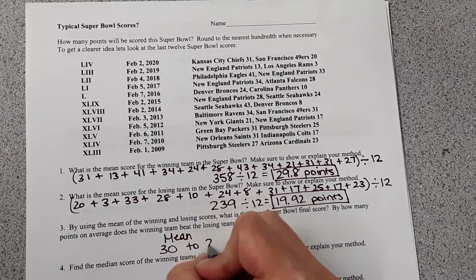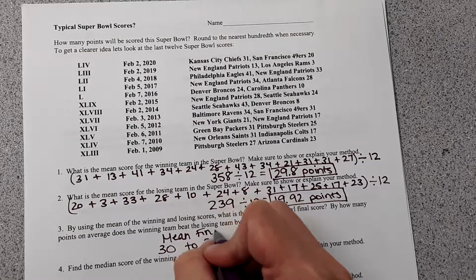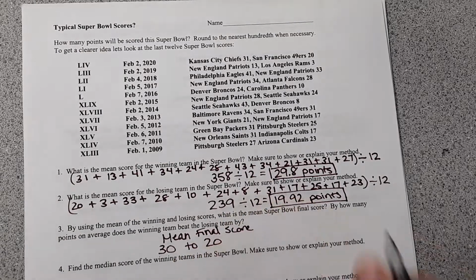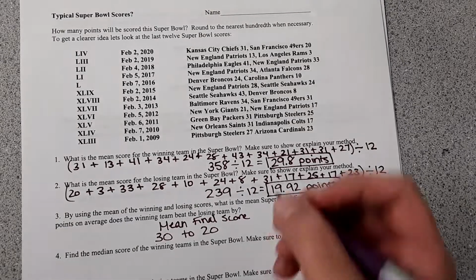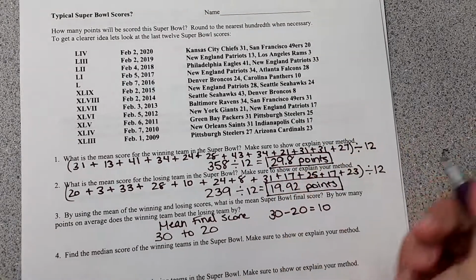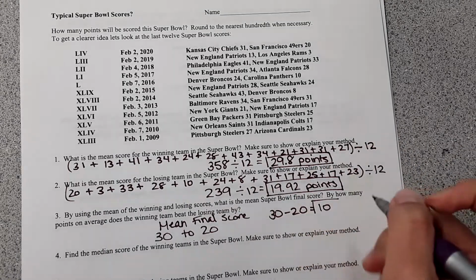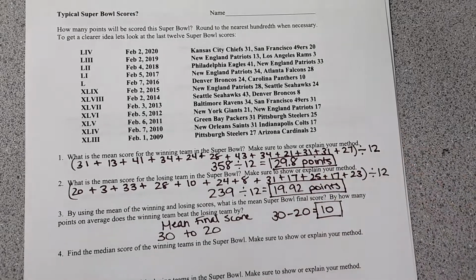So 30 to 20 would be the mean final score. By how many points on average does the winning team beat the losing team by? So 30 minus 20 equals 10. So on average, the winning team beats the losing team by 10 points.